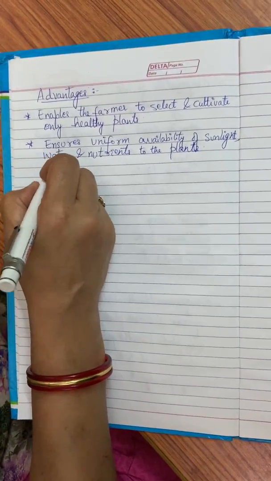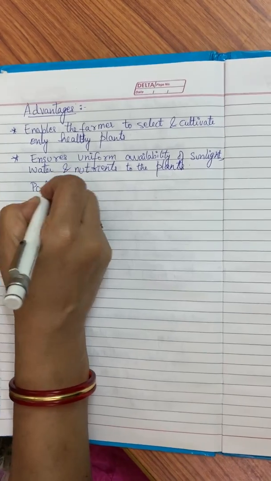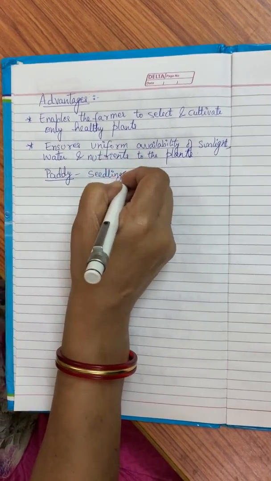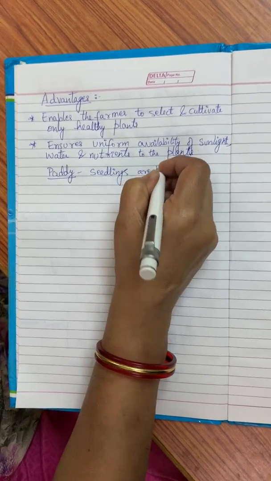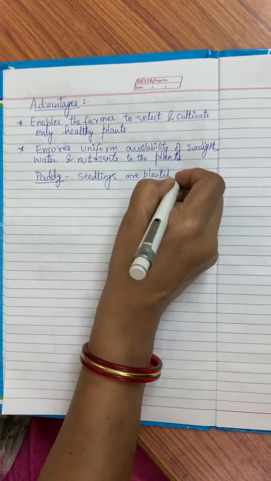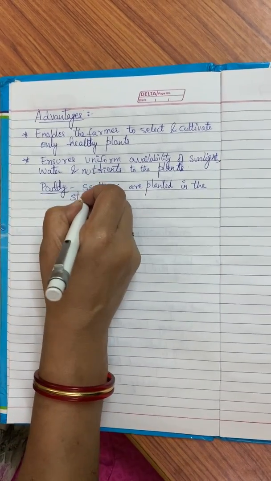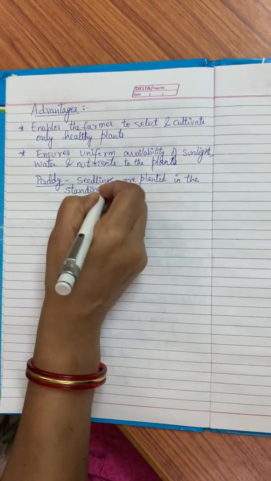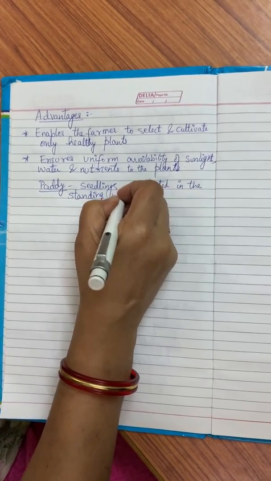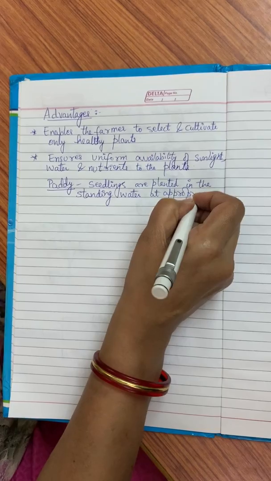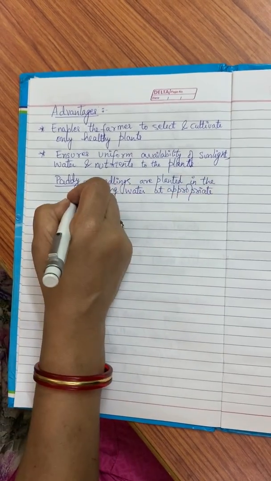There is an exception like paddy, that is your rice. The seedlings, that is tiny plants, are planted in standing water, that is they require more water. They are planted in standing water at appropriate distances.